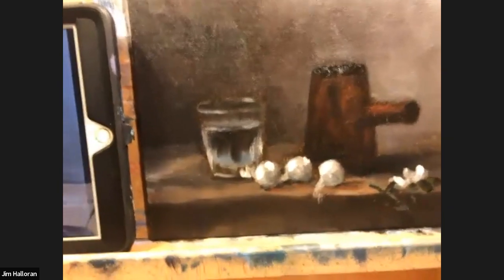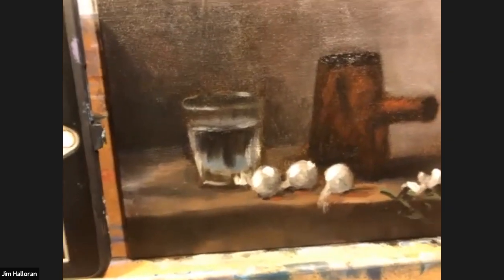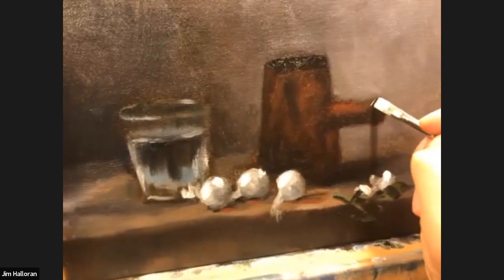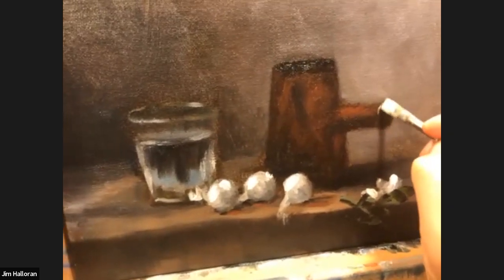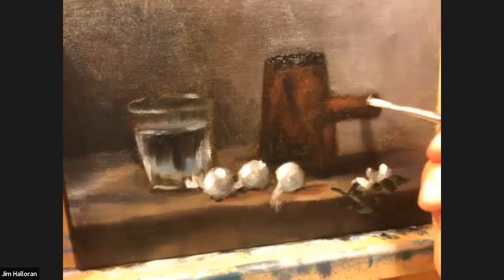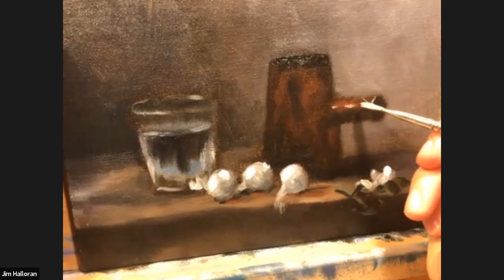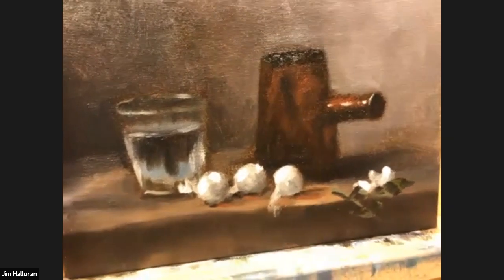Okay, get that here. Okay, it's looking good. And then I'm gonna get some of my highlight here on this guy here. Just some highlights. Right, you get the shininess there.